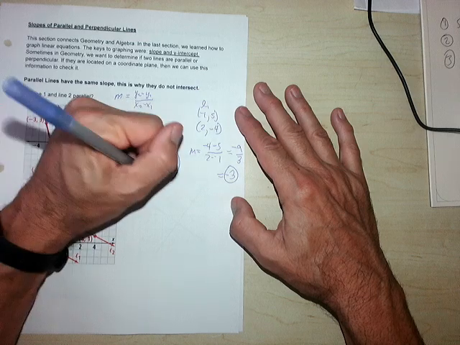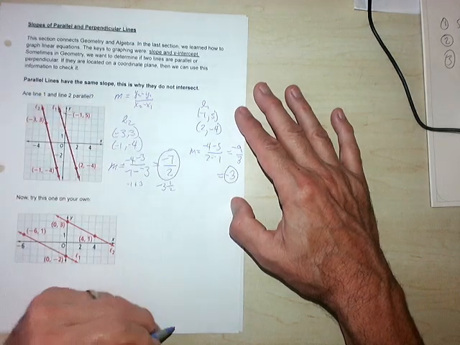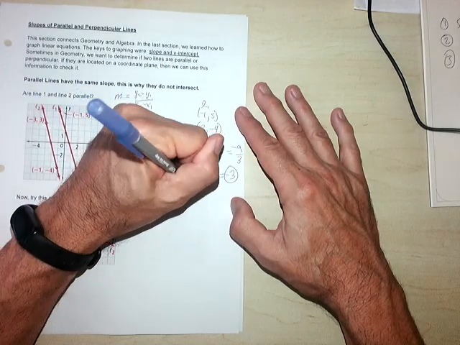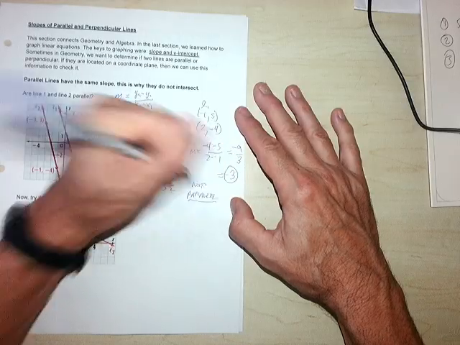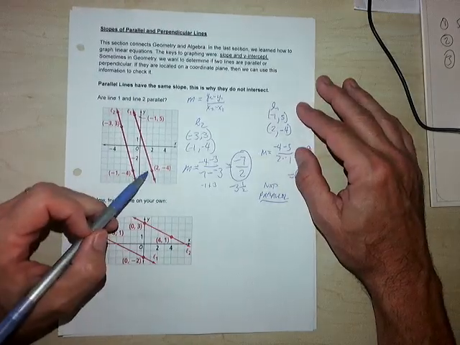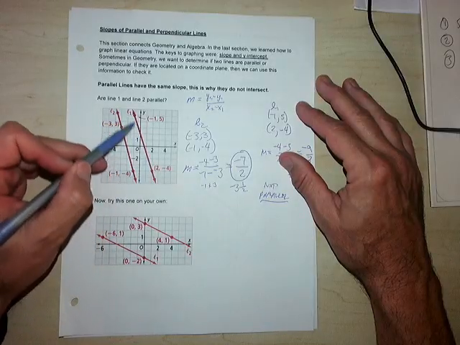This slope is negative 3 and 1/2. They are not the same. So these are not parallel. And you can sort of tell that if you look at this line, right? It looks like this line is creeping closer, and then at some point it will hit it.